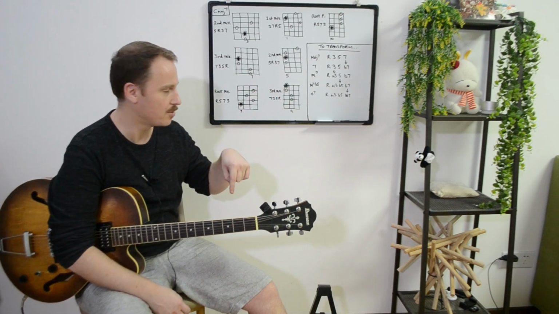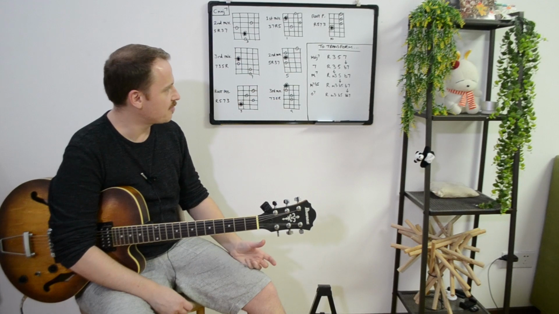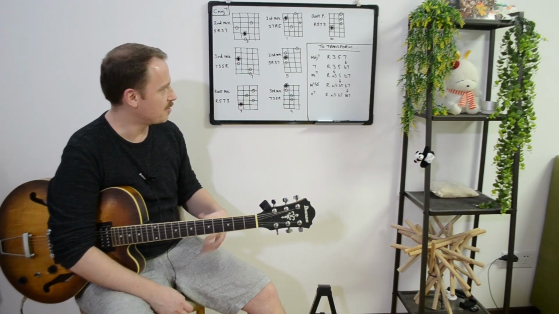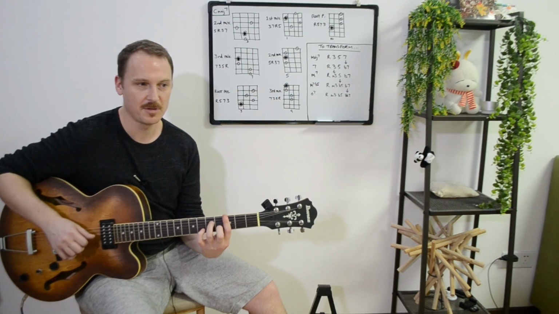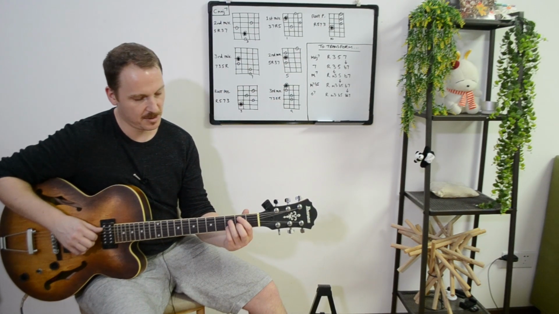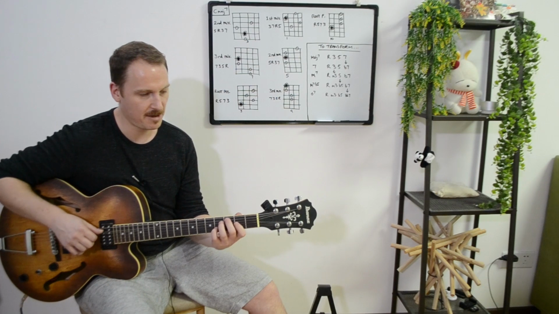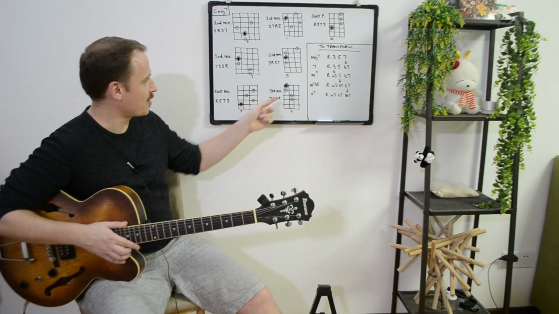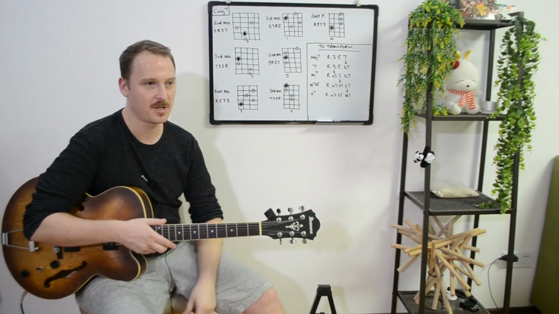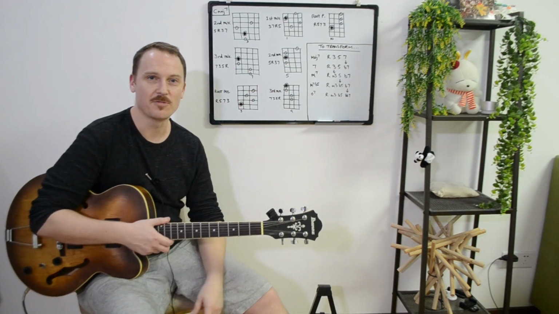I'll stick a link down below. But once you've got a handle on that, once you know that you can change from major 7 to dominant 7 to minor 7 to minor 7 flat 5 to diminished 7, then start working your way through these. Make exercises, have fun.